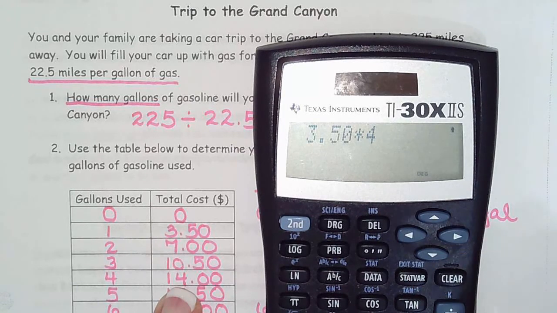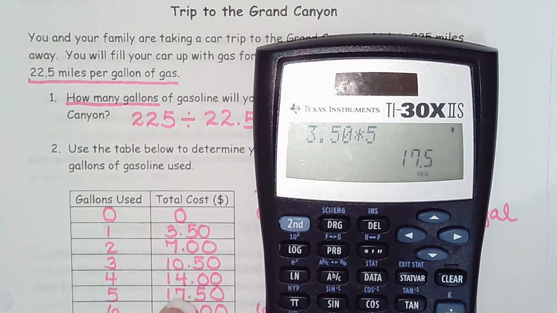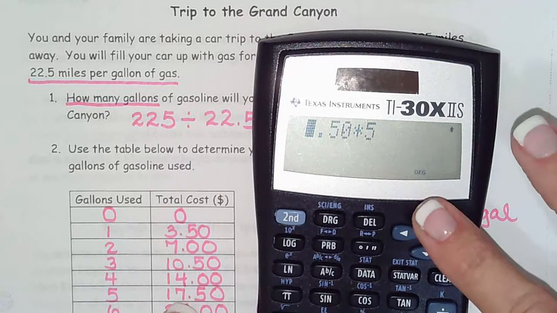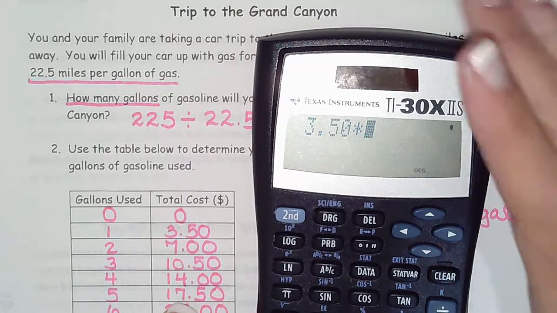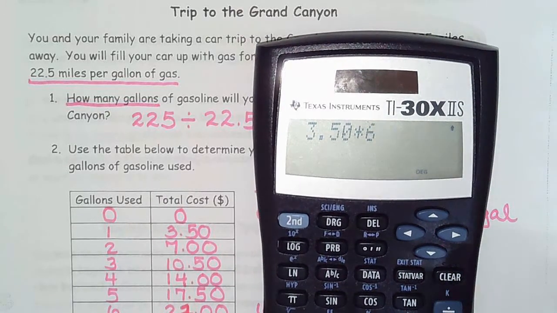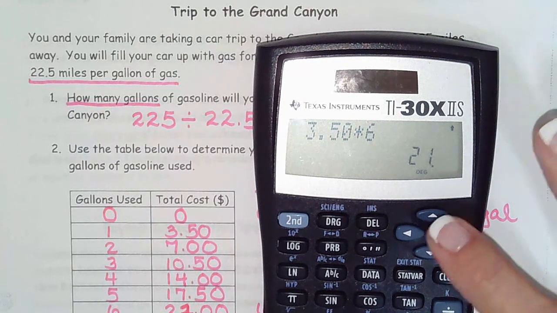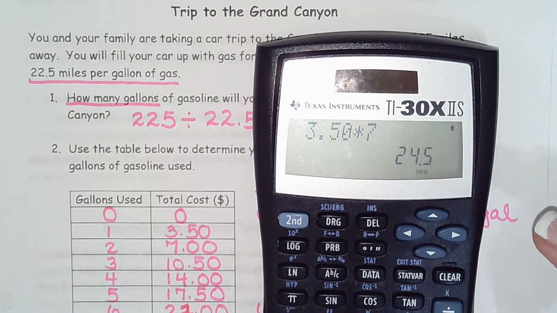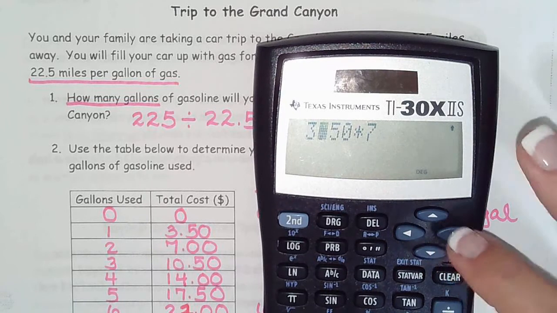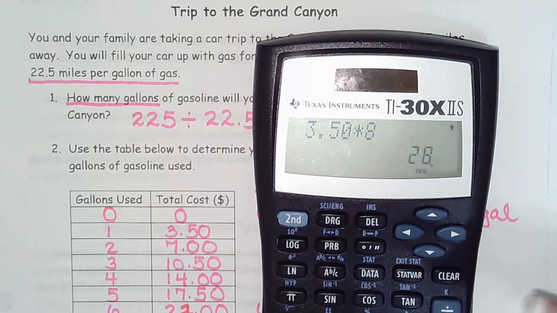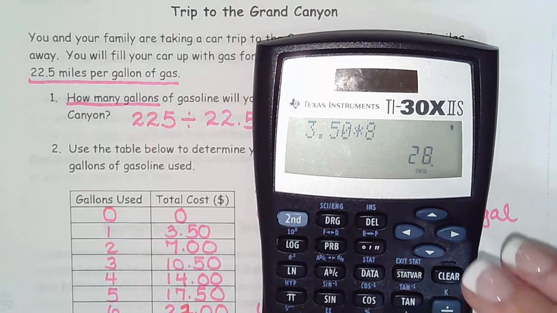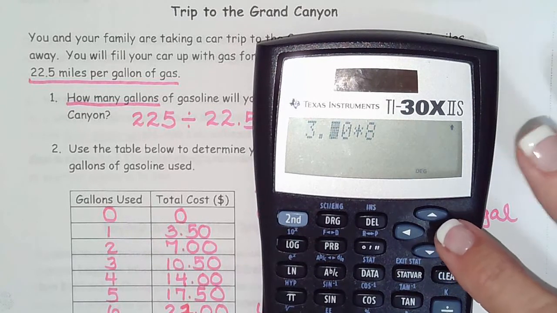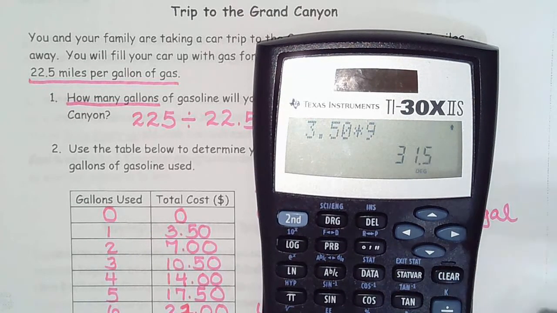Whoops, too far. And 17.50, hit the up arrow, make that 6. 21, and hit the up arrow, make that 7. 24.50, hit the up arrow, make that 8. It's looking good so far. And then hit the up arrow, make that 9.